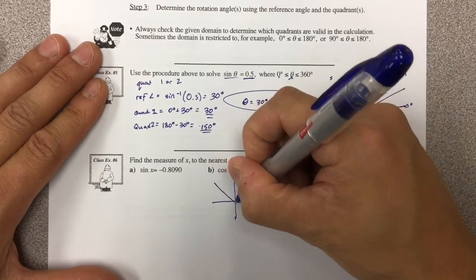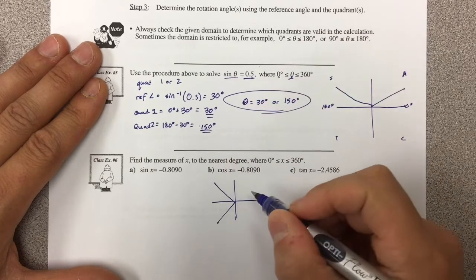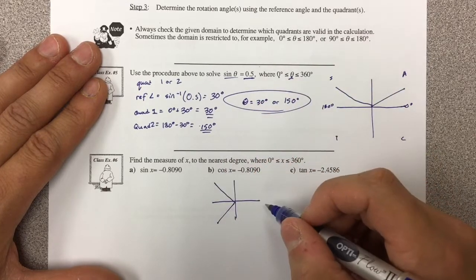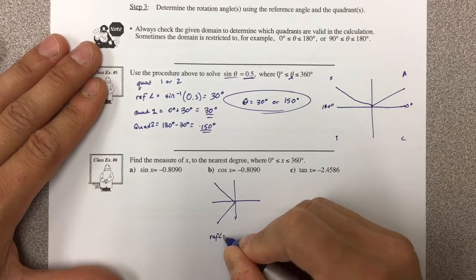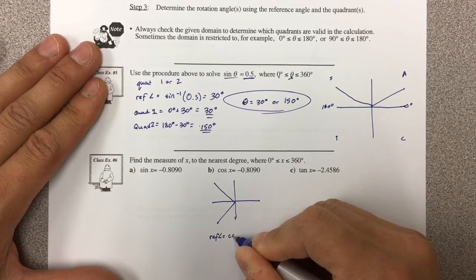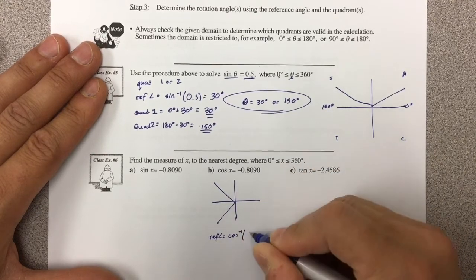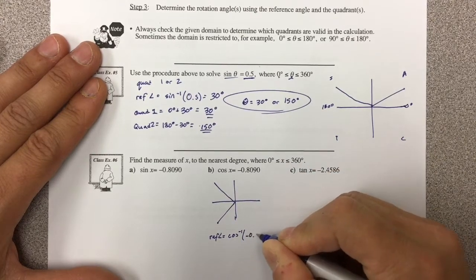Now we want to determine what the reference angle is. My reference angle is going to be inverse cosine, because we're using cosine now, of negative 0.8090.